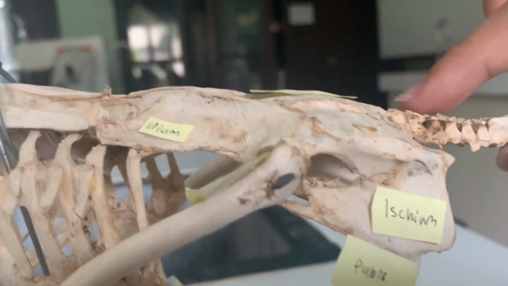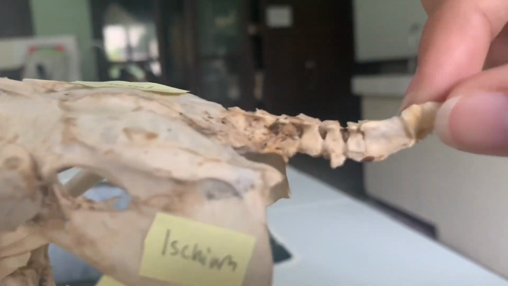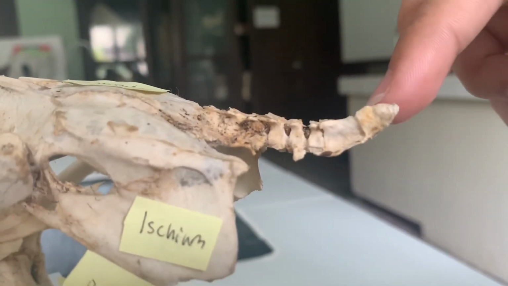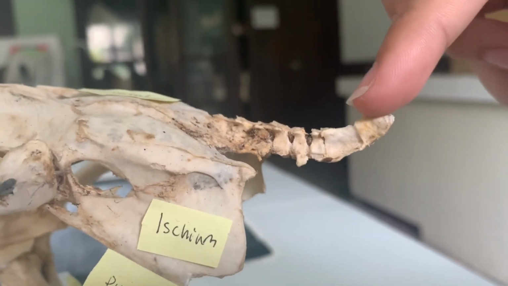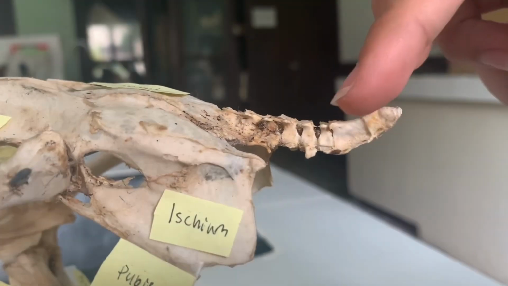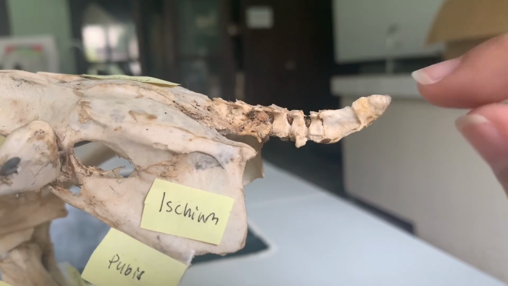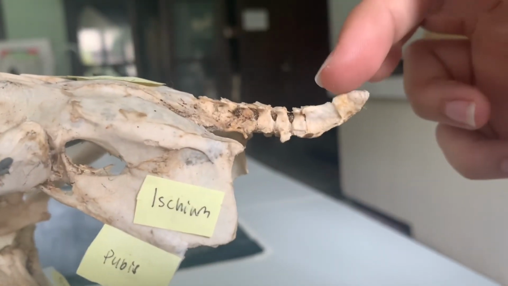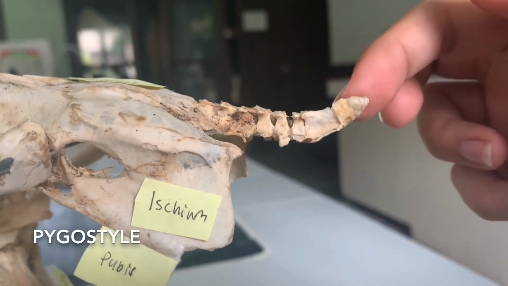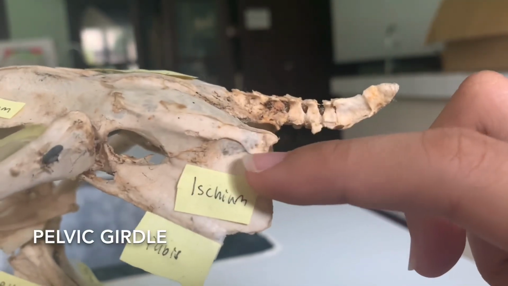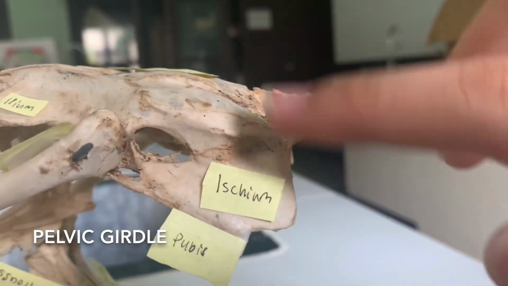Now let's proceed to this. As you can see, it's like a vertebrate. So since it's at the end part, we call this the caudal vertebrae. And then this bone right here is our pygostyle. And this is the pelvic girdle, this part right here.